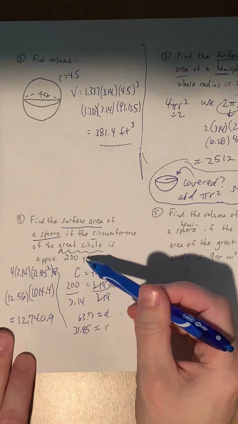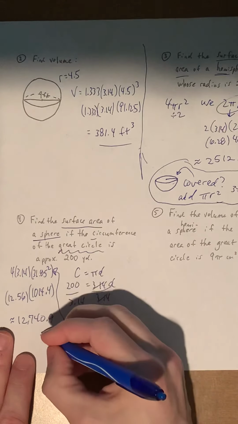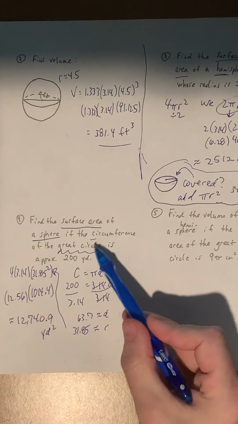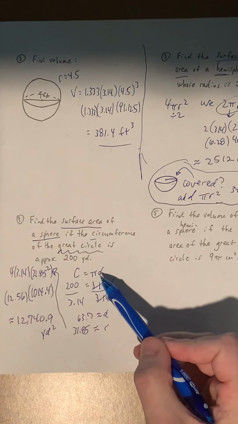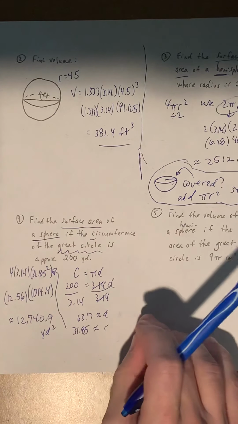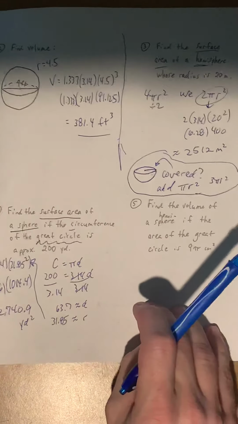And our unit was yards, surface area, so yards squared. Okay, so all you got to do is work backwards with the circumference given to find the radius, and then you can use the appropriate surface area formula for a sphere. All right, here we go.